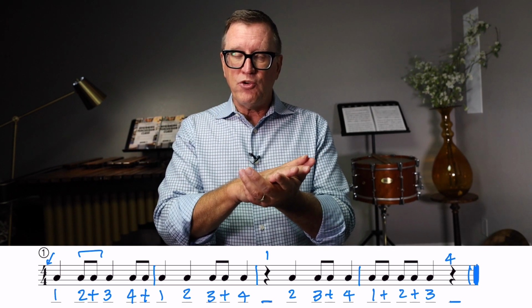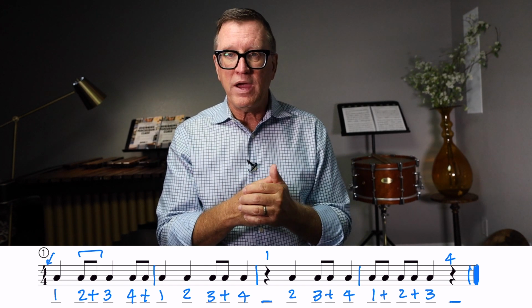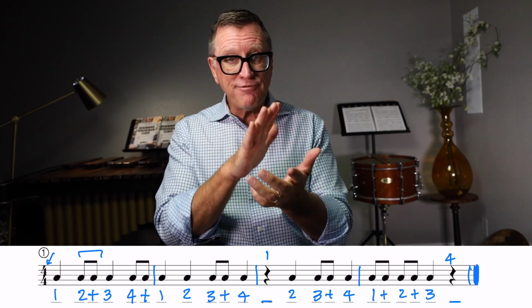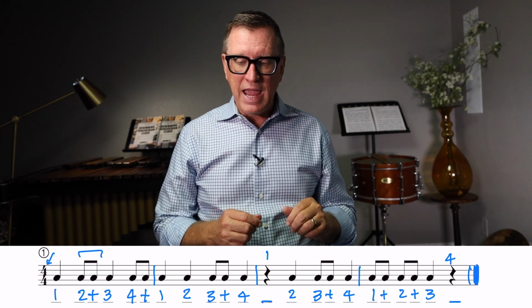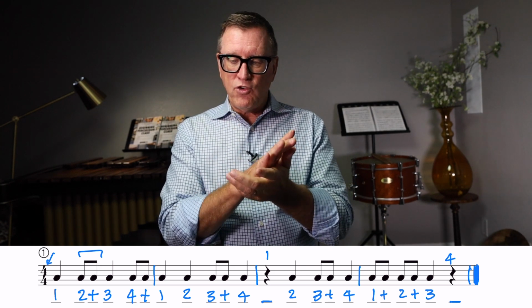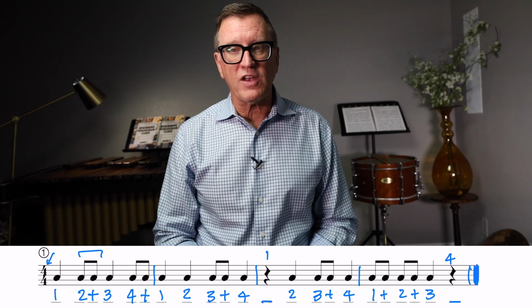In the third measure, I rest on 1, 2, 3, and 4. Okay, let's do that together. Ready, go. Rest, 2, 3, and 4. And then the last measure I have two 8th notes, which is 1 and, two 8th notes, which is 2 and, 3 on a quarter note, rest on count 4. Do the last measure. Ready and count. 1 and 2 and 3, 4. All right, so we're going to count and clap all the way through this line.